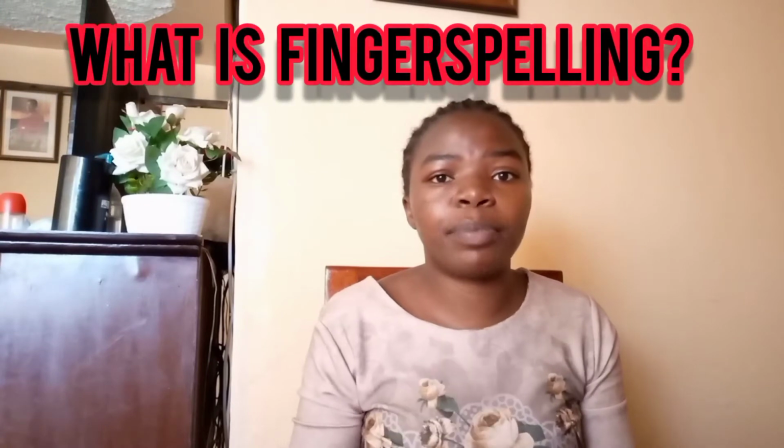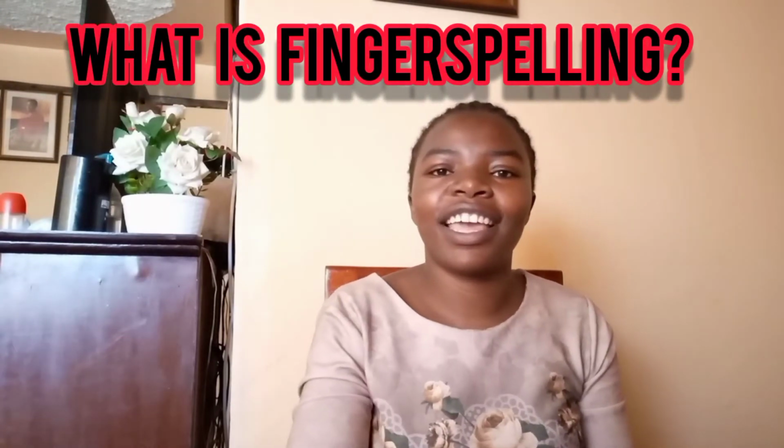What is fingerspelling? Fingerspelling is the use of fingers to represent the 26 letters of the alphabet. So, fingerspelling can be comprehended either visually or tactually. Visually is whereby we see. So, this is used by people who are deaf, so they can see your fingers move and understand what you are saying. But tactually is whereby you use the hands to touch.